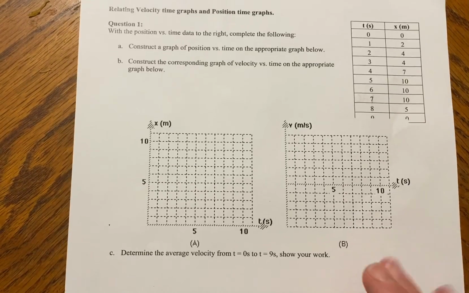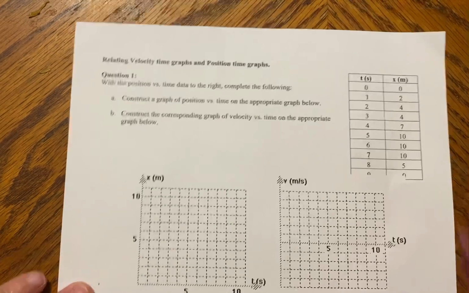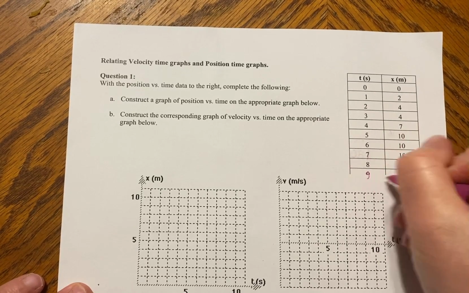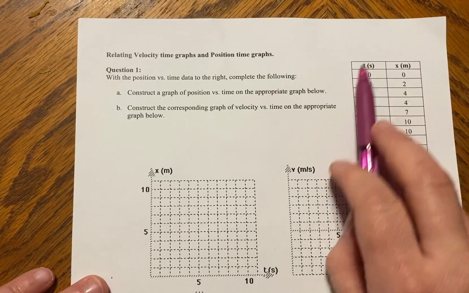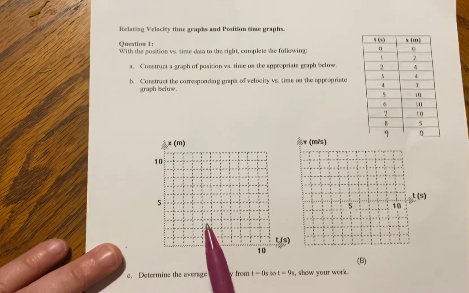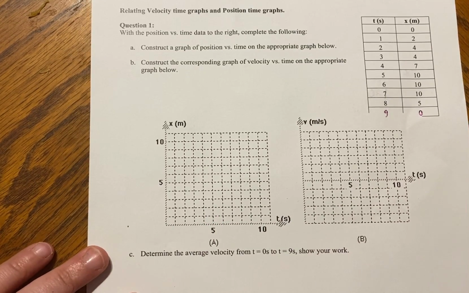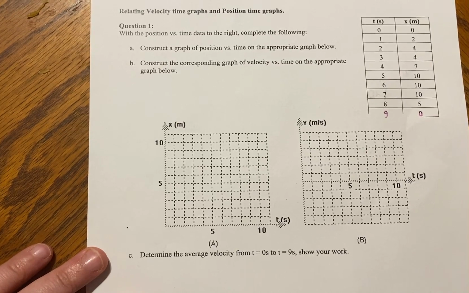Okay, for this assignment, you're gonna start out by plotting our t and x. Now, if yours doesn't have this written in, this is a 9, this is a 0. So go ahead and take these values and plot them on this graph. And then go ahead and pause the video and get that finished.